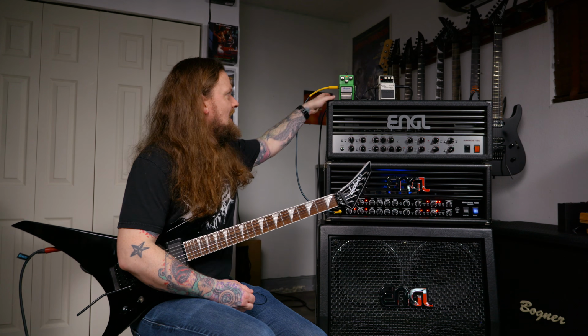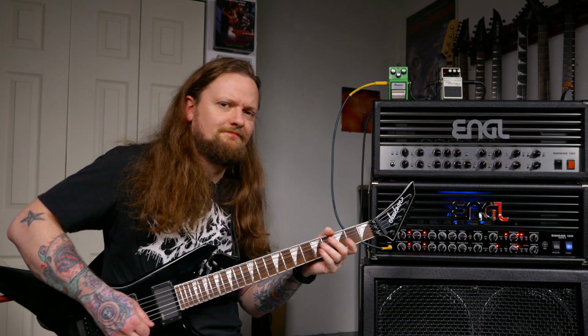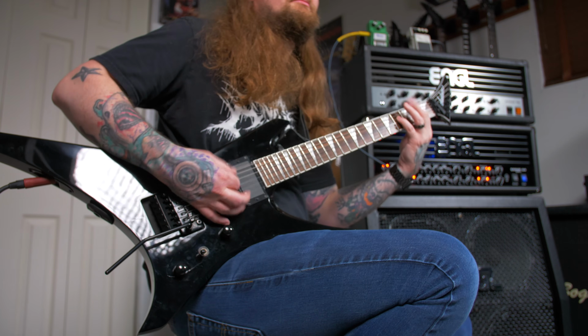But again, on this amp, it's not super necessary, if I'm being honest.